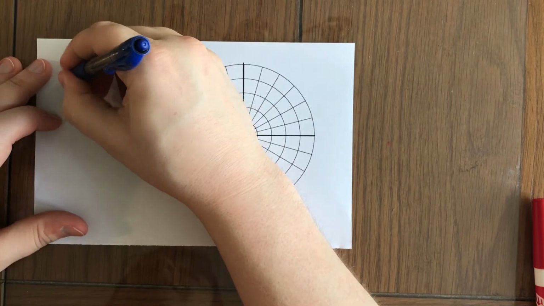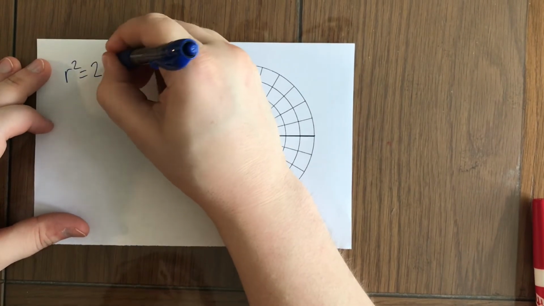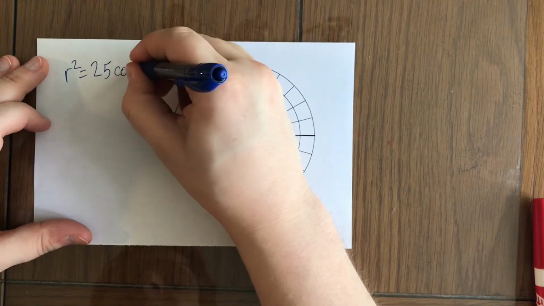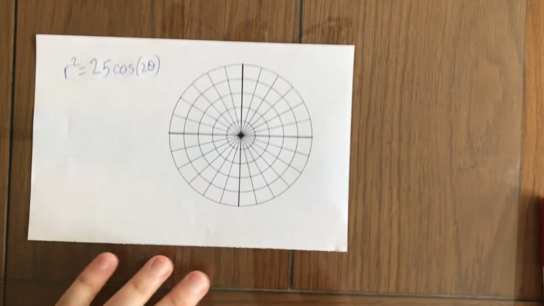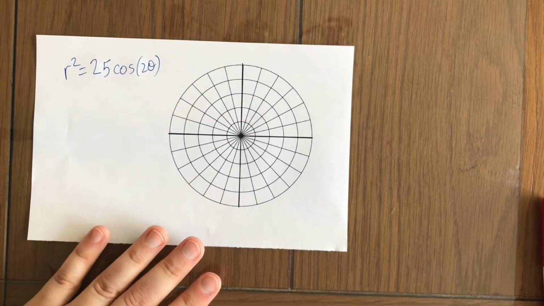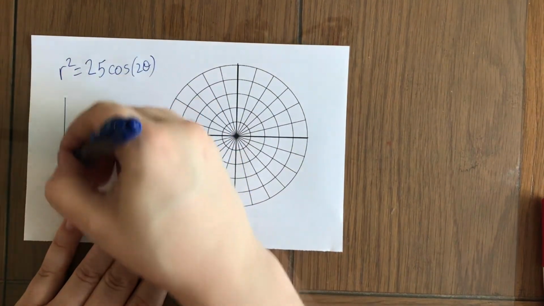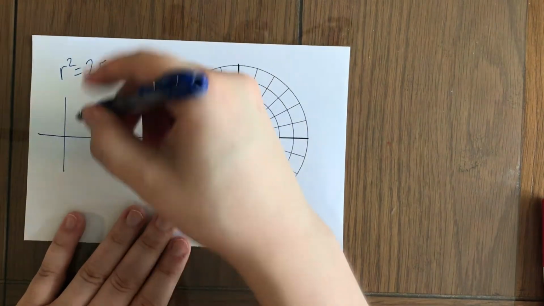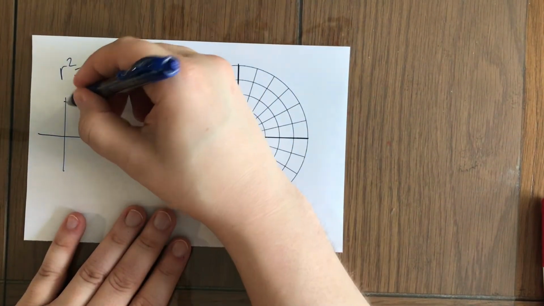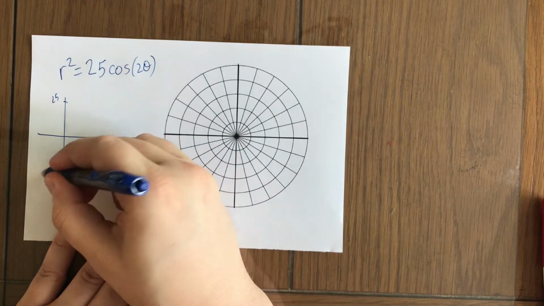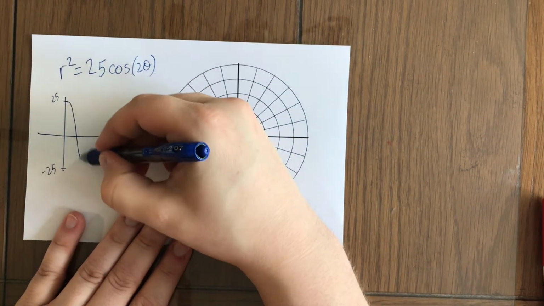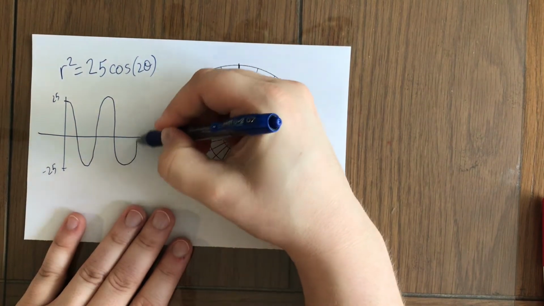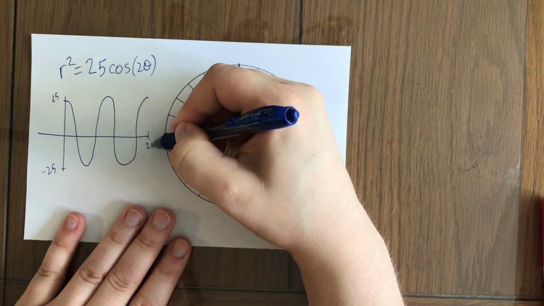All right, next we got these cool ones. These are called lemniscates. So we have r squared equals 25 cosine 2 theta. All right, so I'm gonna kind of graph this, and it's gonna be a little bit weird when I do, but that's okay. I'm gonna graph this up to here, say this goes up to 25, it's gonna go down to negative 25, and it's 2 theta, so that means I'm going to get 2 full periods of this before I hit 2 pi right there.